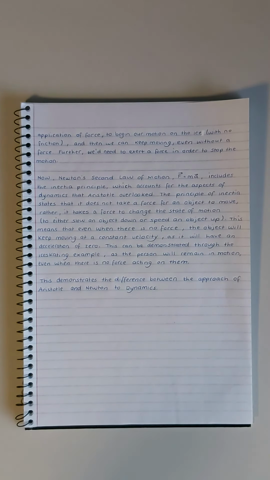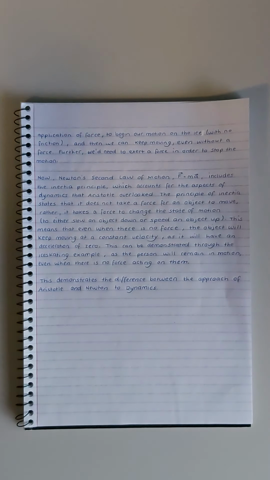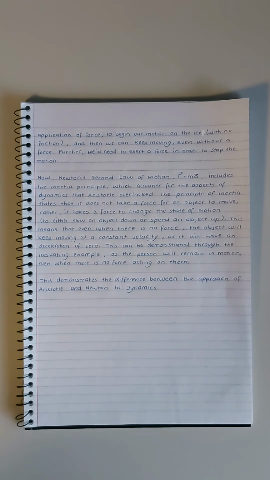This can be demonstrated through the ice skating example, as the person will remain in motion even when there is no force acting on them. So even when there's no frictional force or no force of the ice skater propelling them forward. So pretty much through ice skating, we can clearly see that Newton's law is more applicable to everyday scenarios in comparison to Aristotle's law.